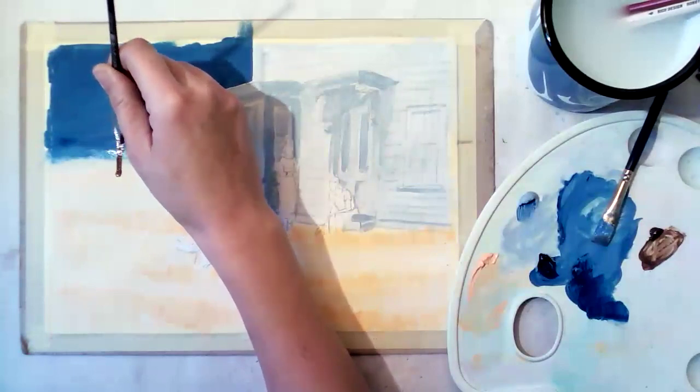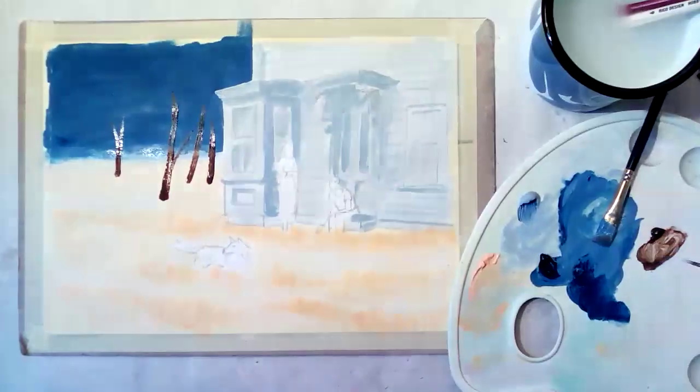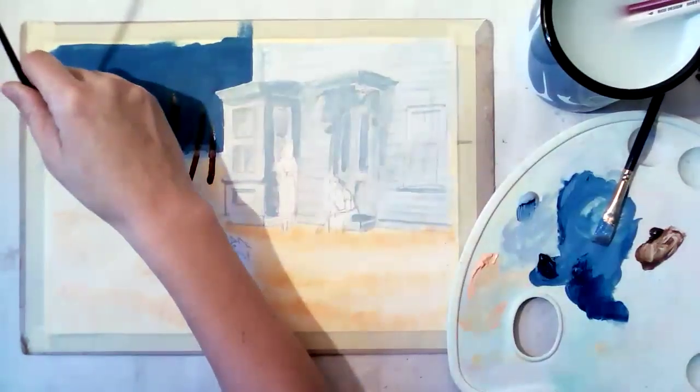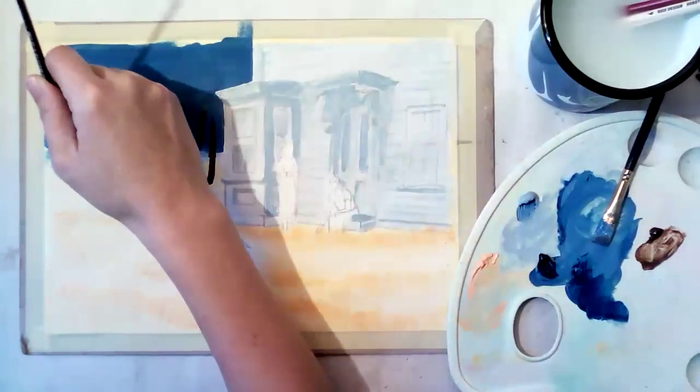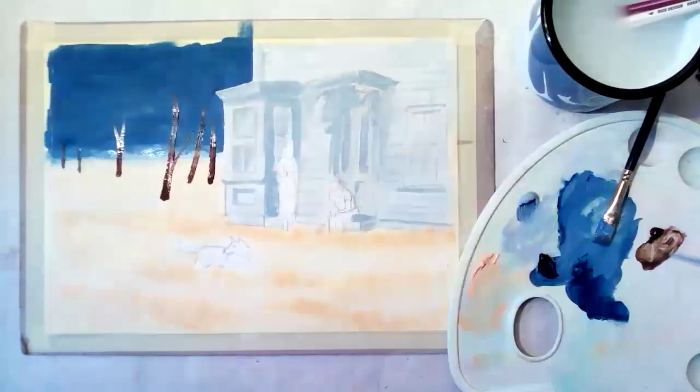And of course, maybe it's also a bit more logical here to start with the tiniest trees, the ones more behind, because then you can feel what's the tiniest your brush can do.